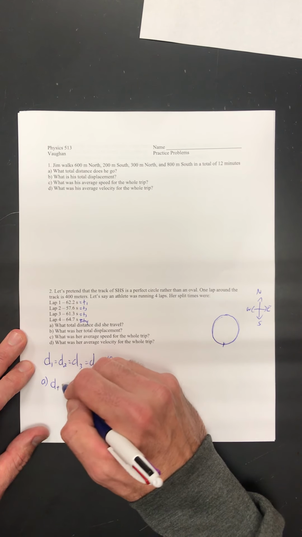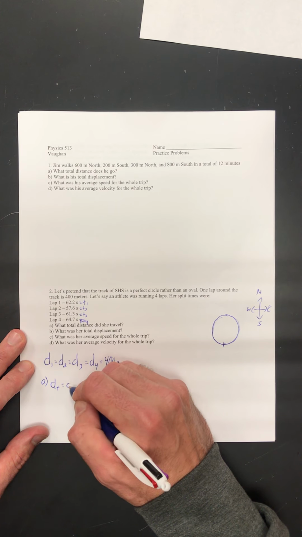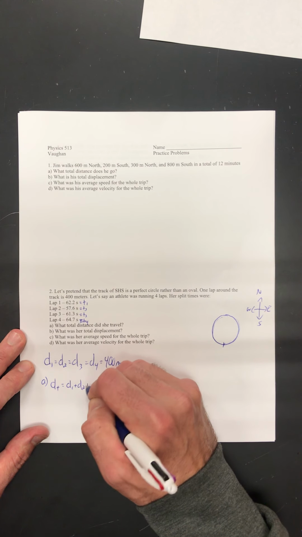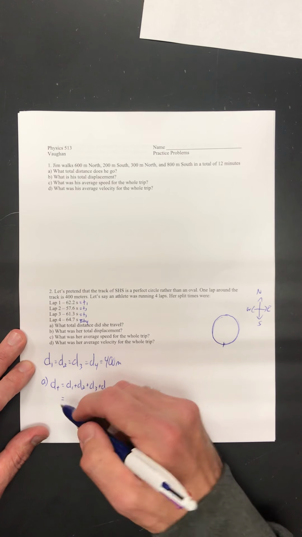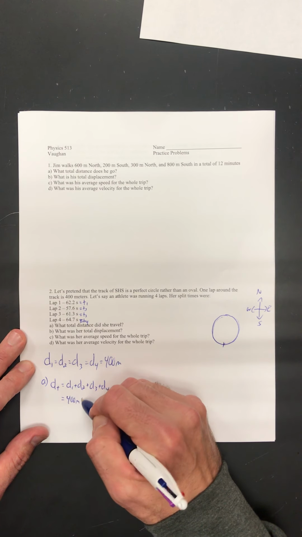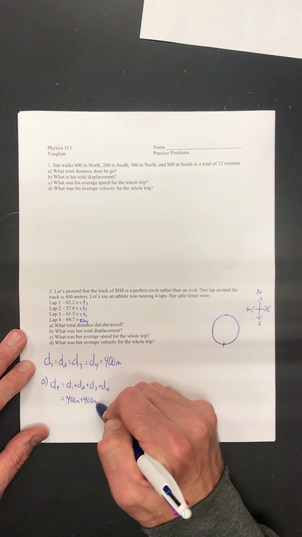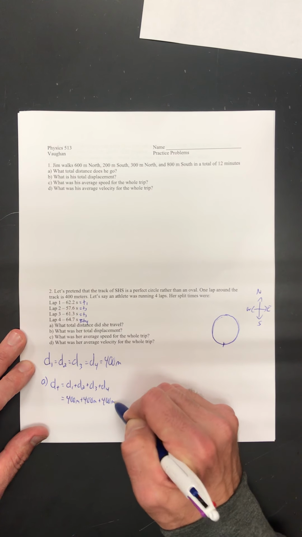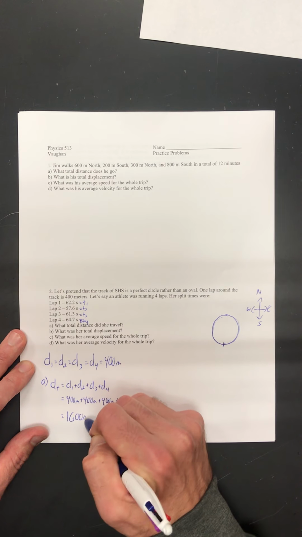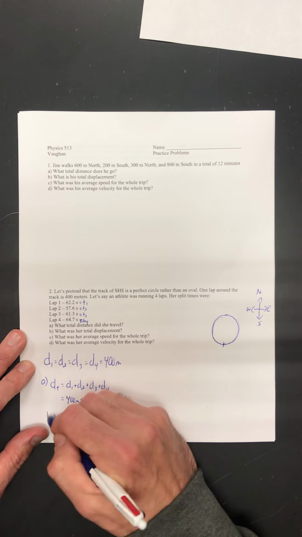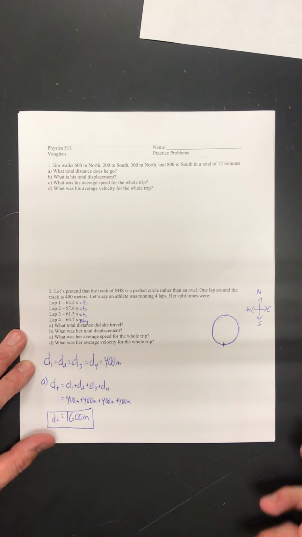The total distance here is equal to the sum of the distances always, right? I didn't write them down in terms of displacements because the information is not presented in terms of displacements. And therefore, there's no standard for writing them if the information is not presented that way. So there we go. Total distance is 1,600 meters.